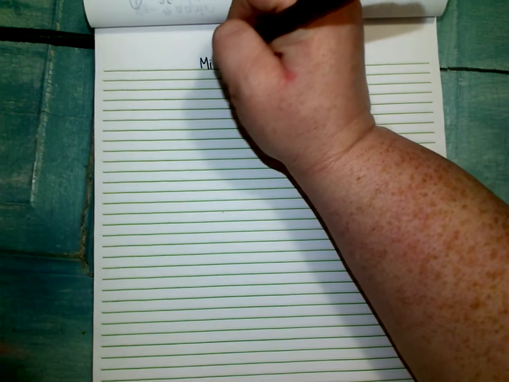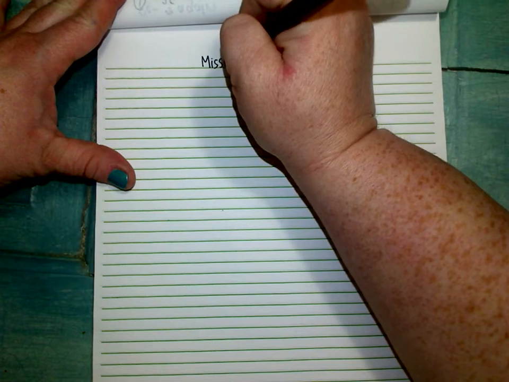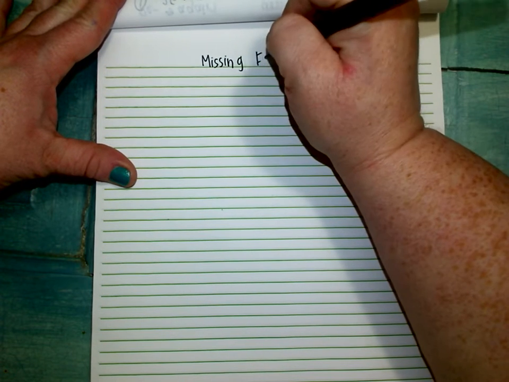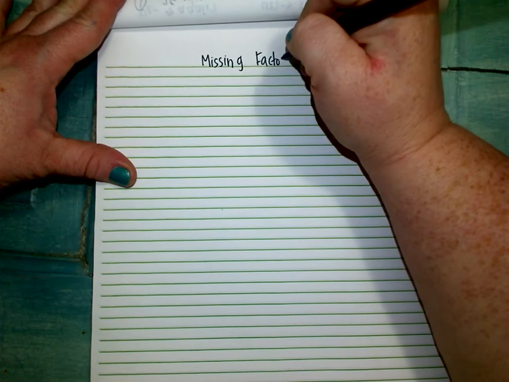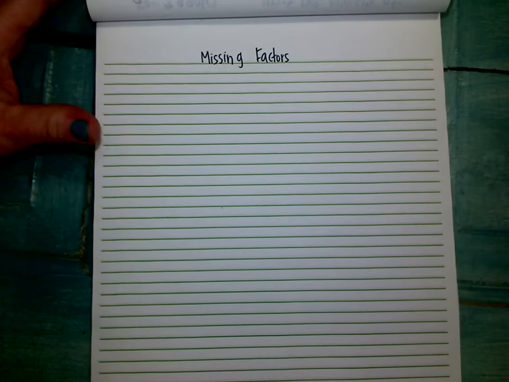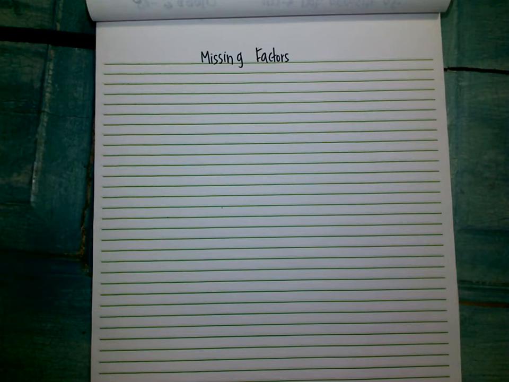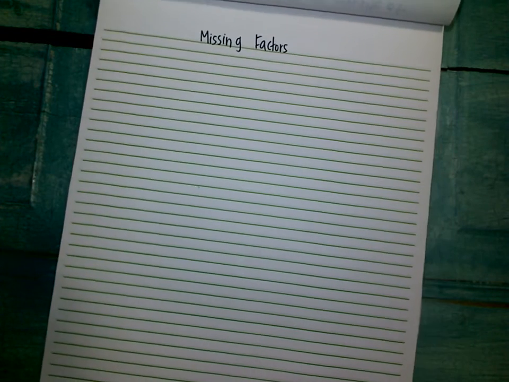factors. So we know that a factor is any number that we multiply to get another number. So what we're going to talk about today is what are the methods in third grade we might use to find a missing factor, to show that we've found a missing factor.